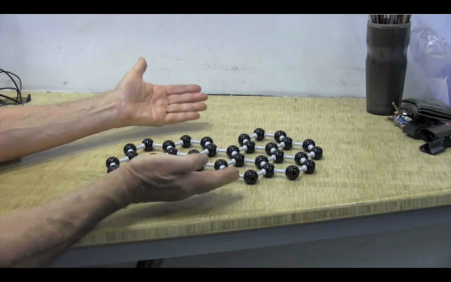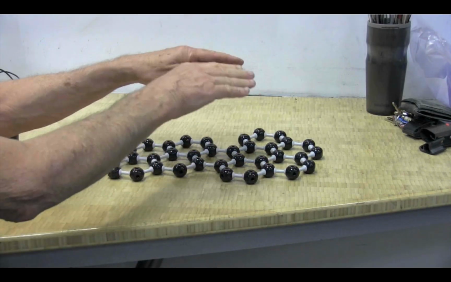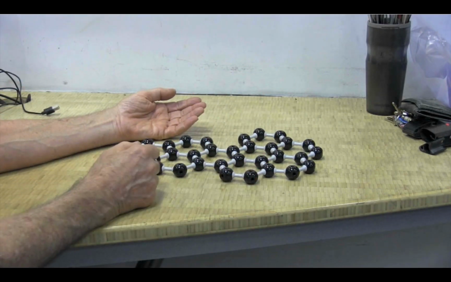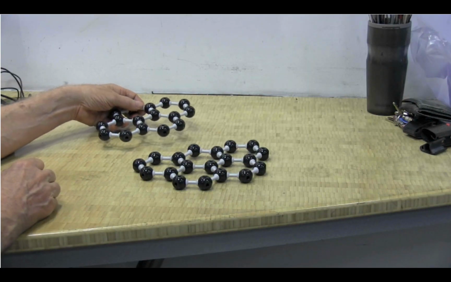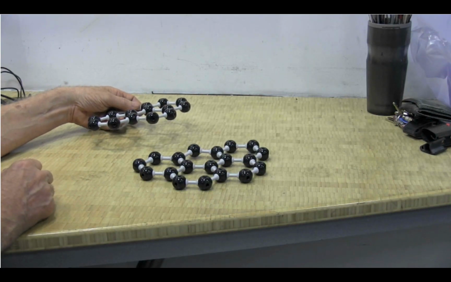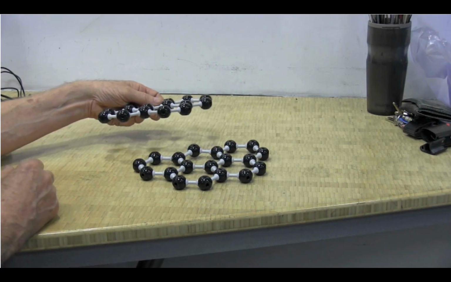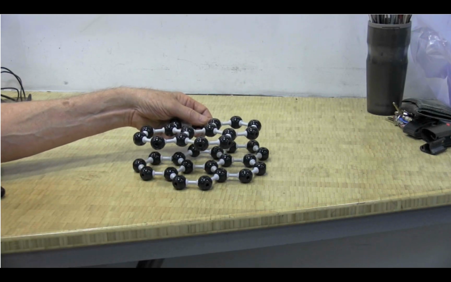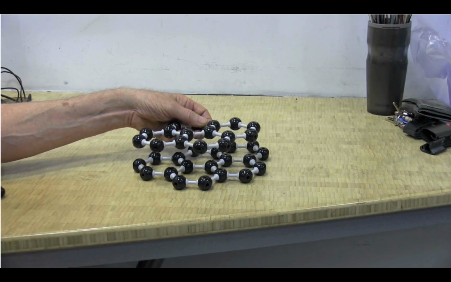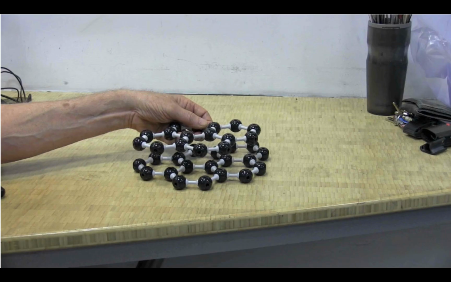If I take this and I fold it around and form a tube like this, then I have formed a nanotube. Graphite is just a very large number of parallel forms of graphene. So if I start stacking these forms on top of each other, forms of graphene, then I have graphite.